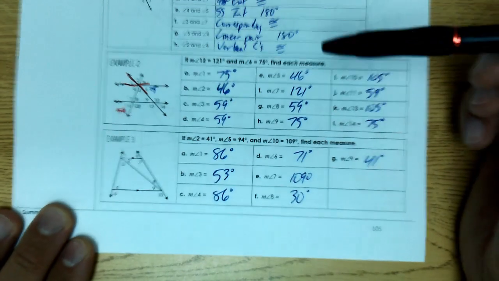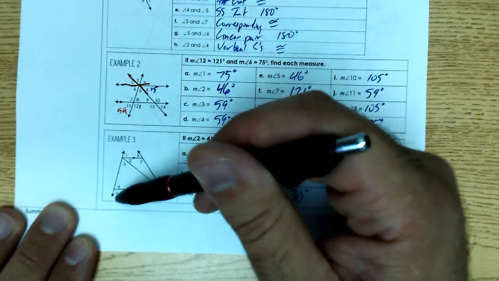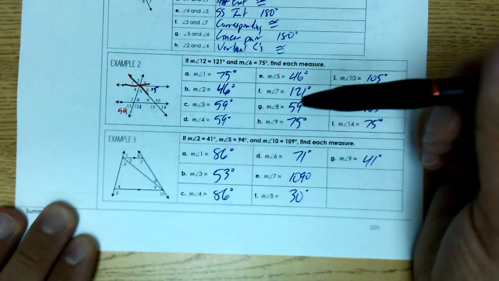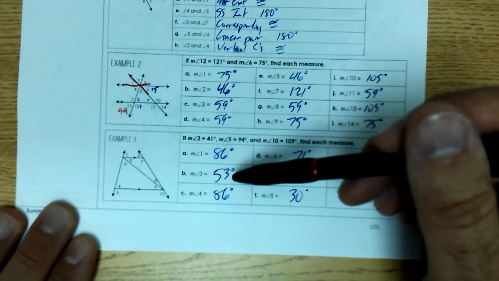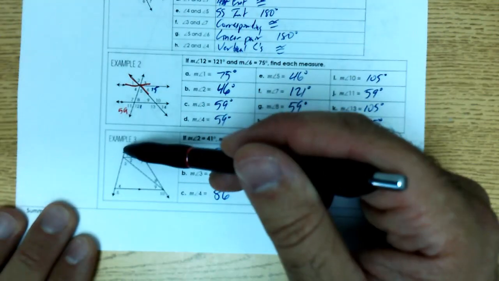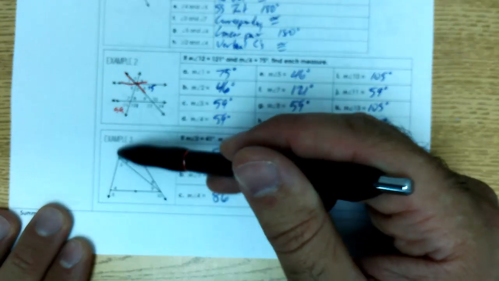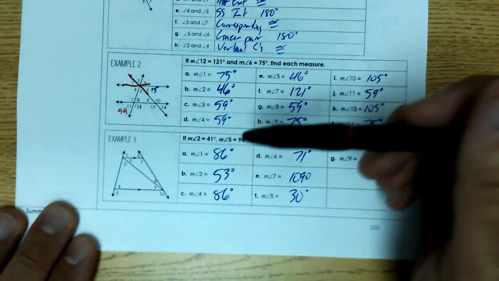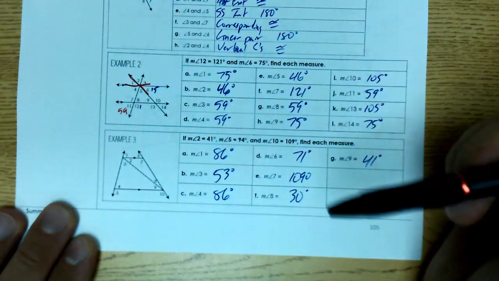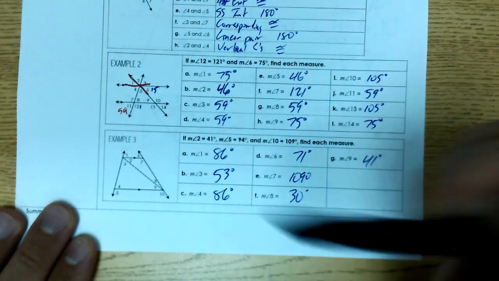Same side exteriors equal 180. So 180 minus angle 5, which is 94, gives us 86. Angle 3. Well, 1, 2, and 3 form a straight line. So we know angle 1 is 86. We know angle 2 is 41. If you subtract those from 180, you're going to get your 53.